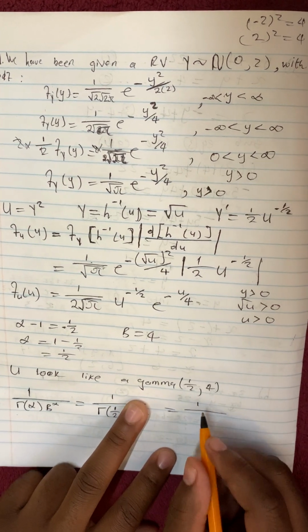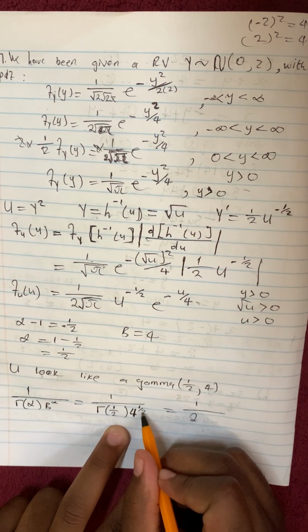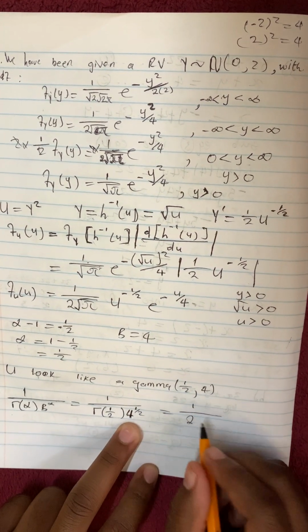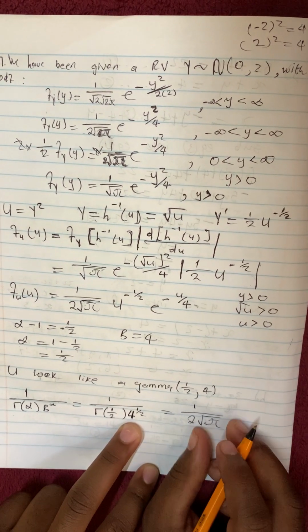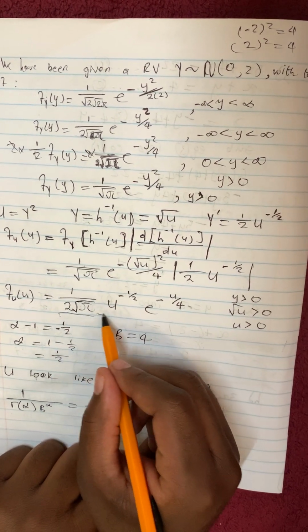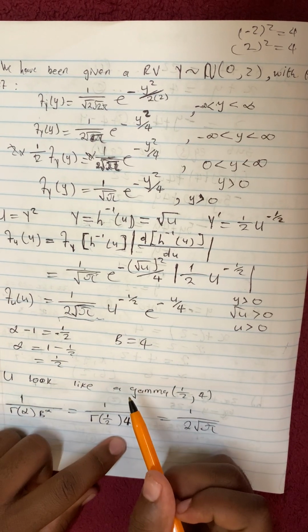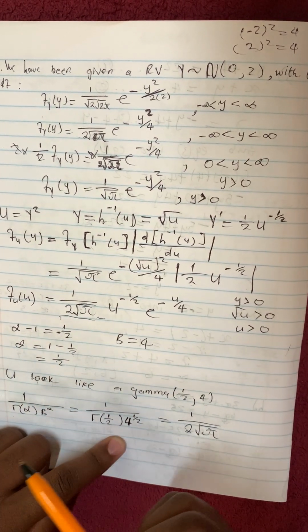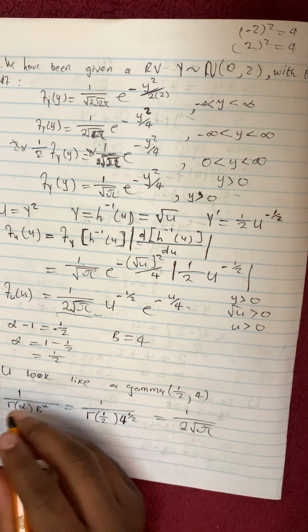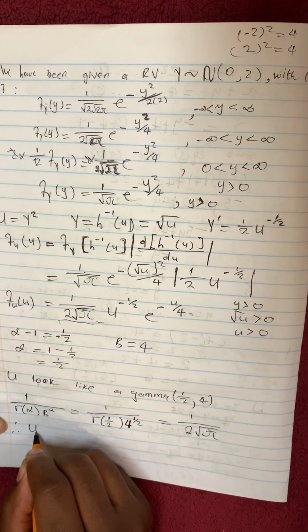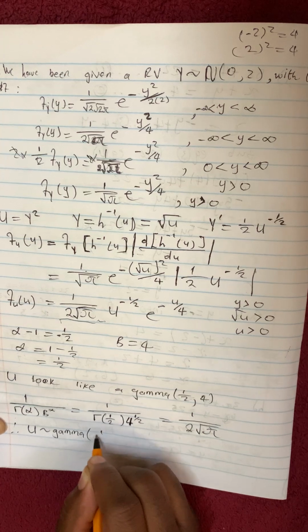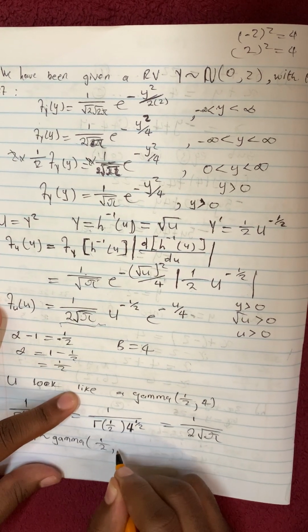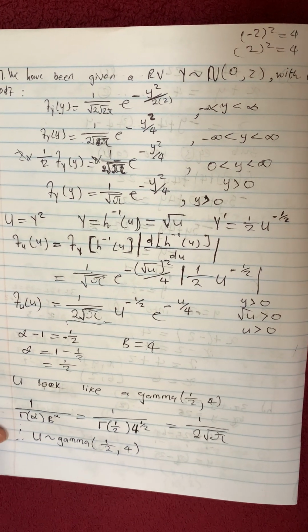So we have 2, the square root of 4, multiplied by root pi. This term is the same as this term, so we can be confident that u is indeed a gamma. Therefore u is a gamma with alpha being a half and beta being 4.